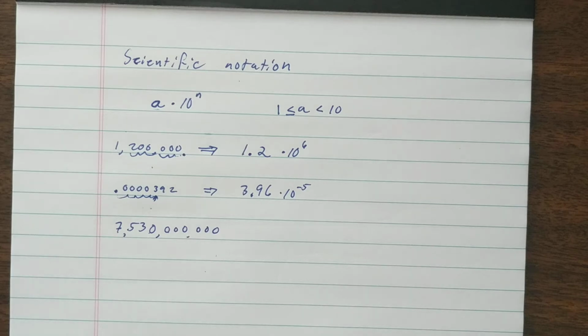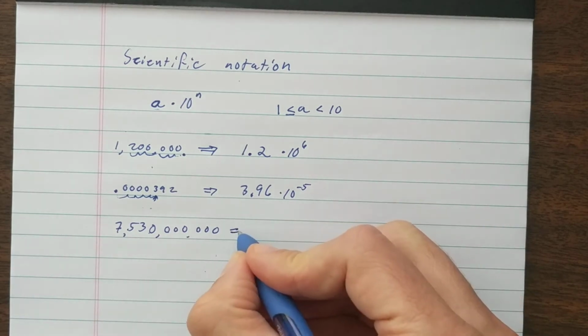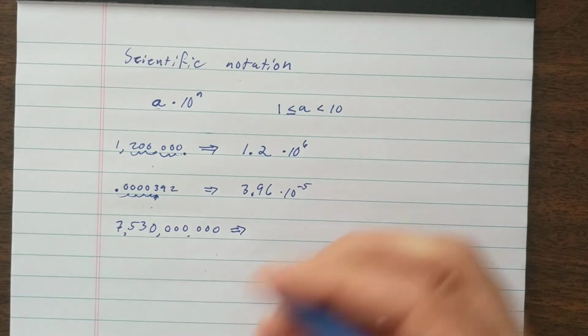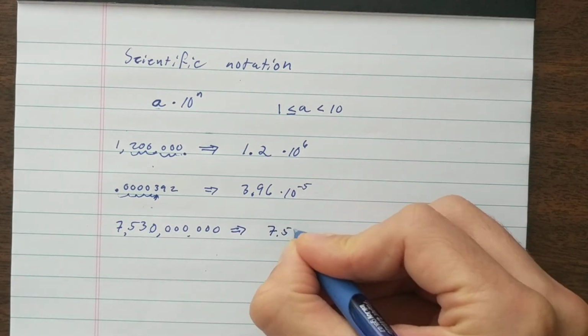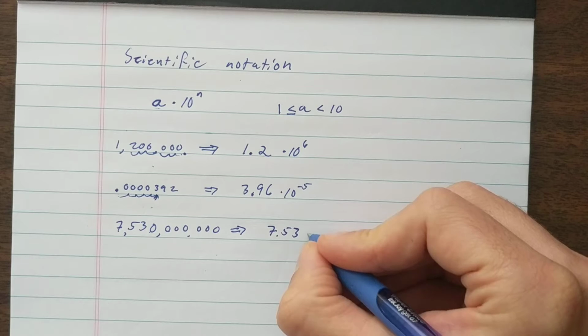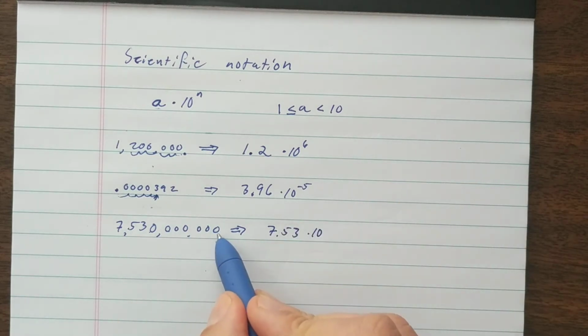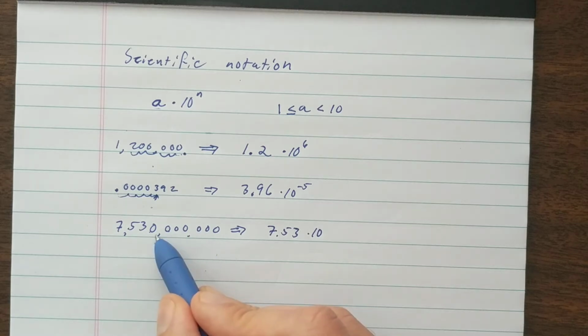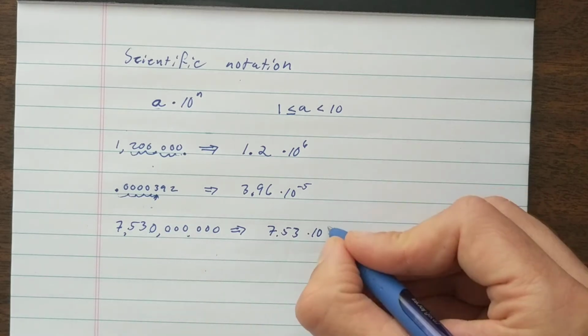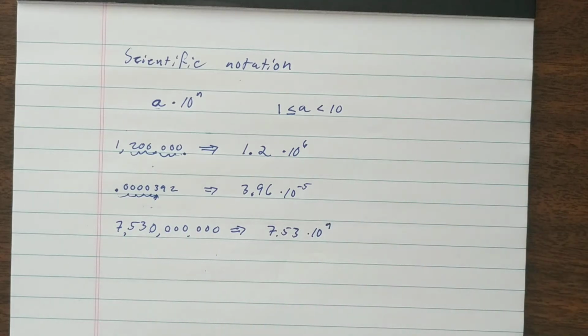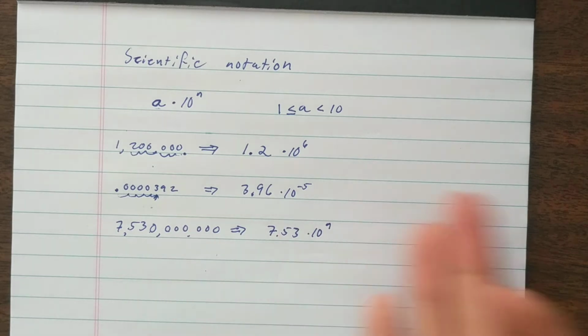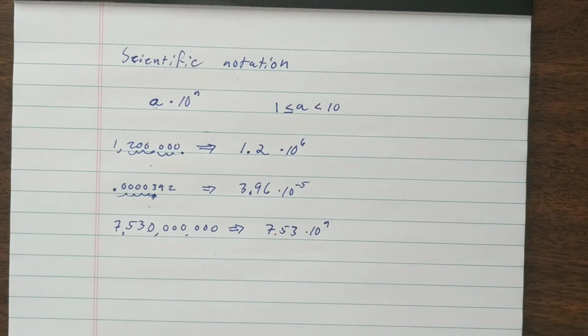So if this is 7.53 billion, how would we like to write that in scientific notation? Well, 7.53 billion is times 10 to the, well, how many times do I have to move my decimal places? Here's 3 more, and here's 3 more. So it's 9. 7.53 times 10 to the 9th. And so that's how you simply write numbers in scientific notation.